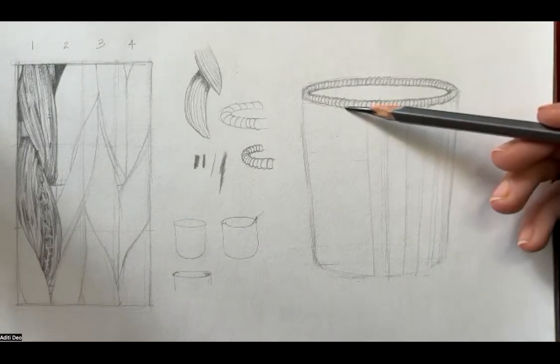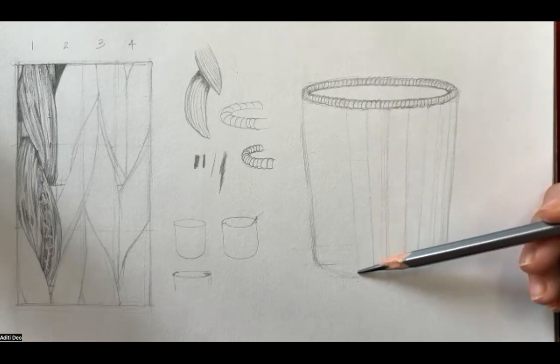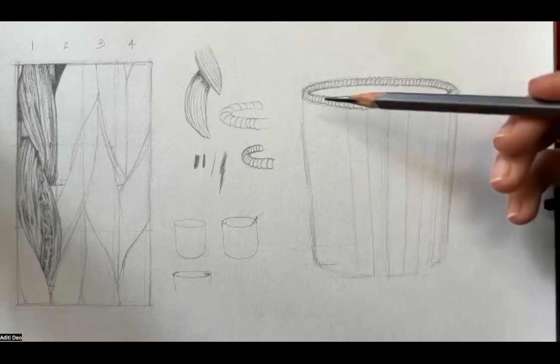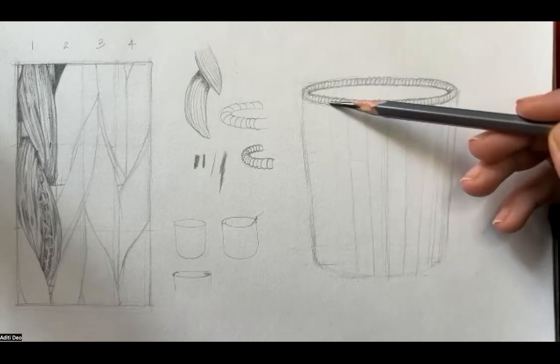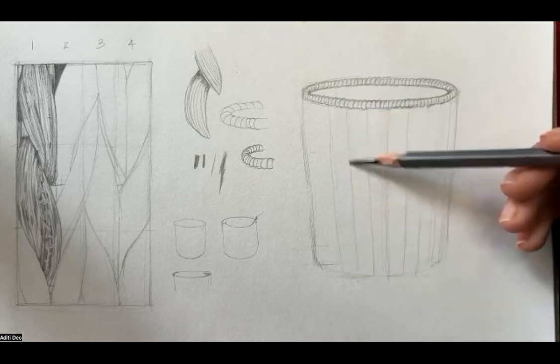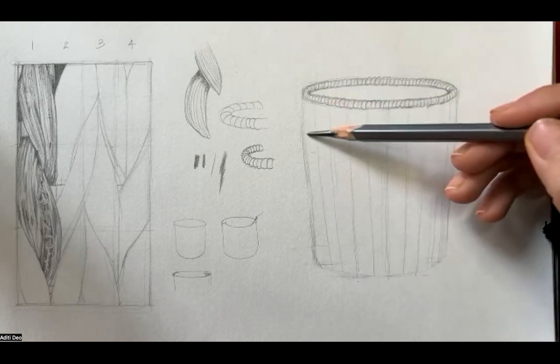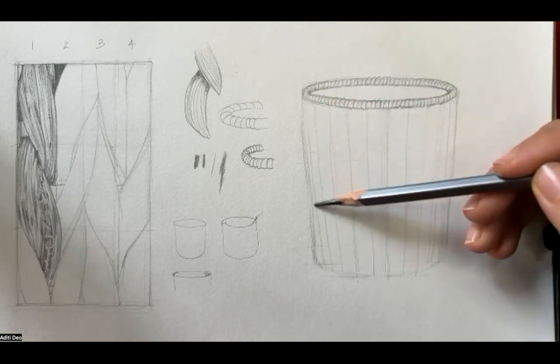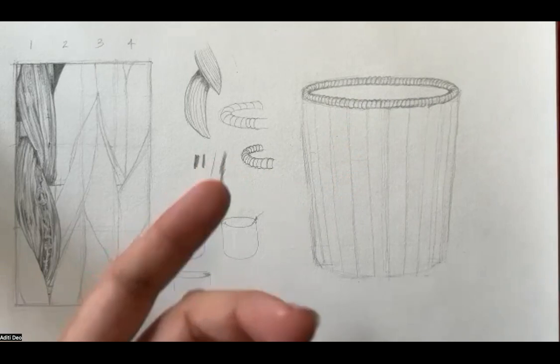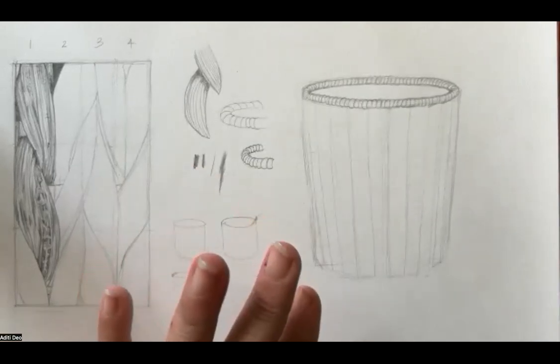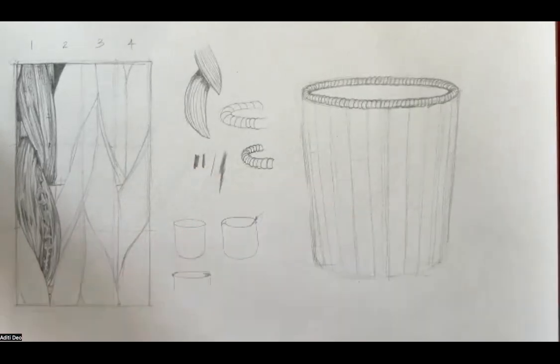Same thing over here. And the line turns inward ever so slightly towards the bottom. Now, in case you make 12, it's okay. It's not the end of the world. In case you make 10, that's also fine.